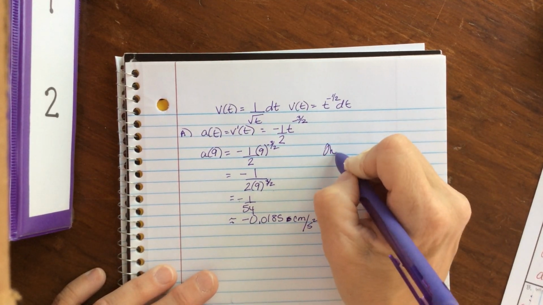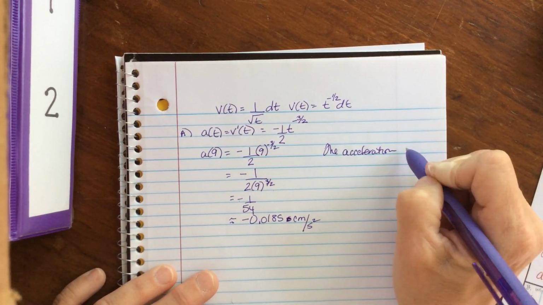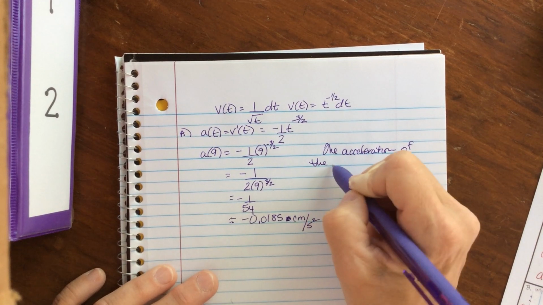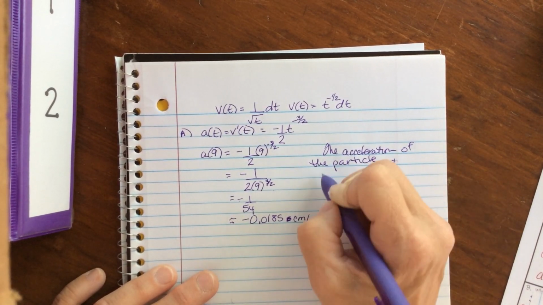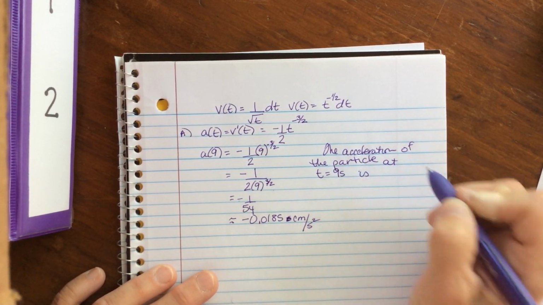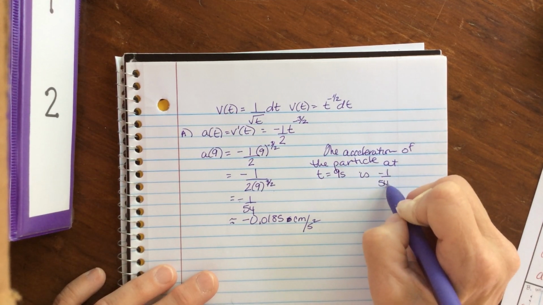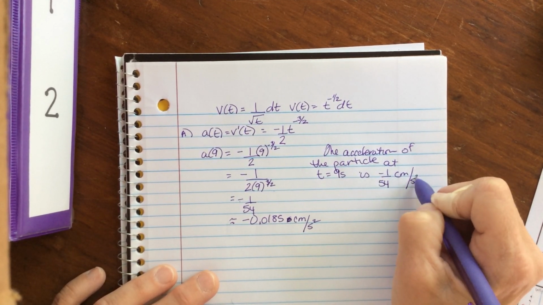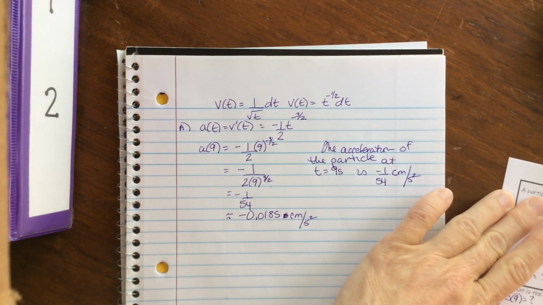It means that the acceleration of the particle at t equals 9 seconds is -1/54 centimeters per second squared. Okay, so that was the first part.